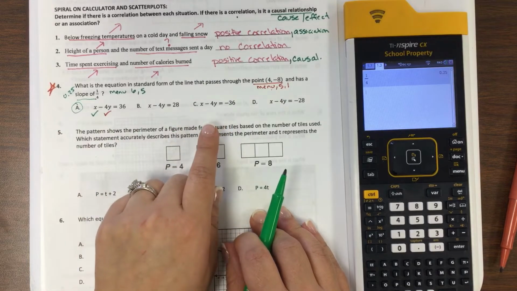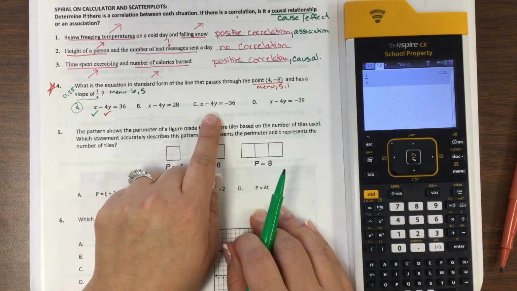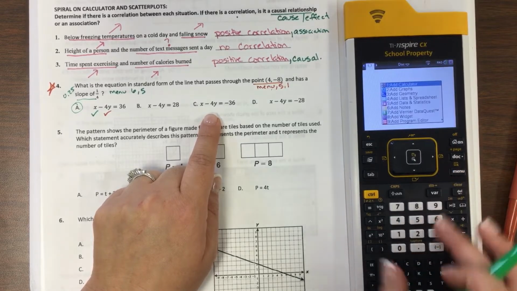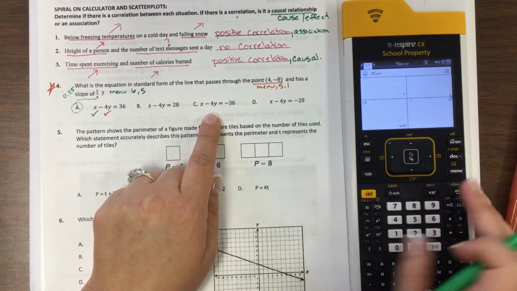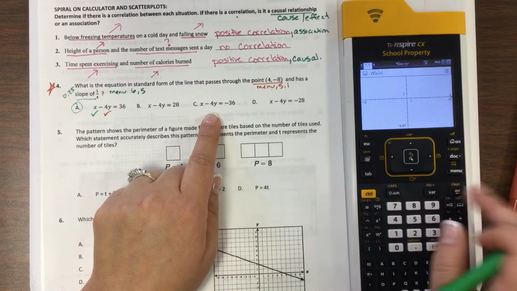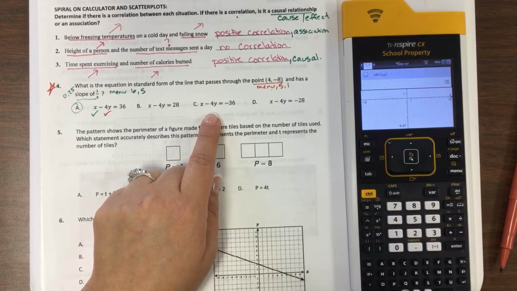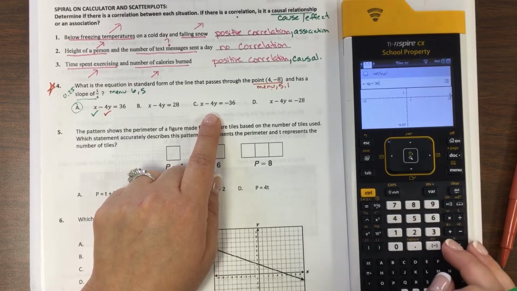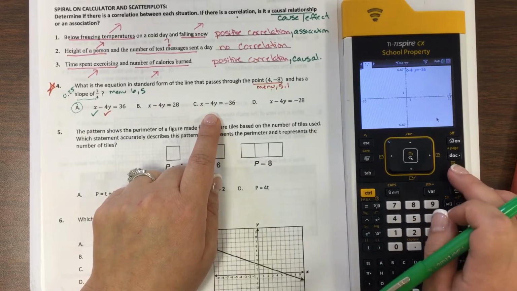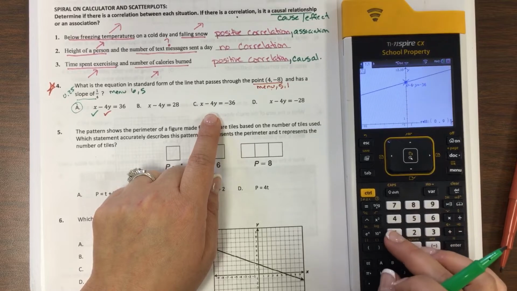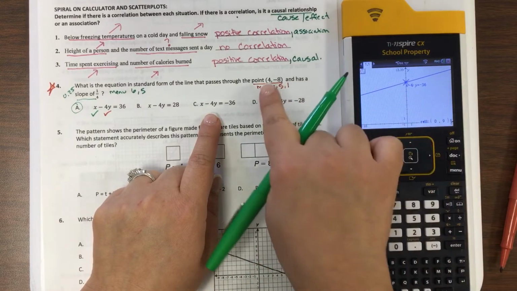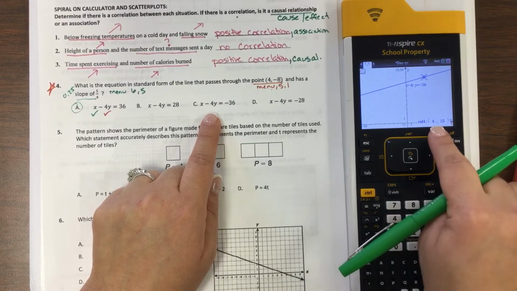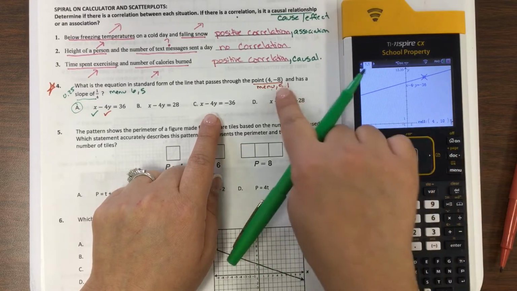I will go ahead and check C, just so you can see what an incorrect answer would look like. Okay, so delete the equal sign, and then I can type in the question. So this one's got a -36. I'm going to do menu 5-1 to trace, takes me to the y-intercept. I need this point, so I press 4, it's my x value, and I can see the y value is 10 and not -8.